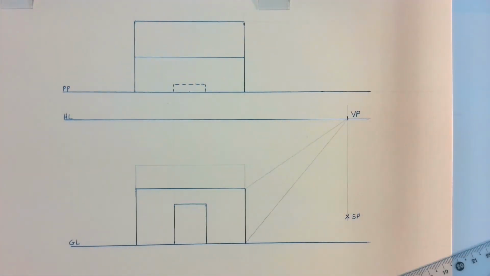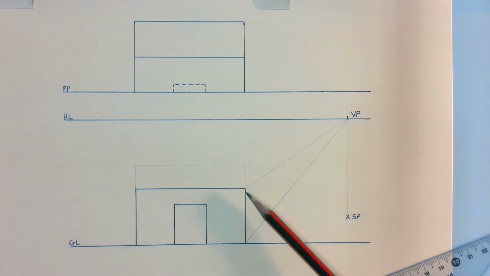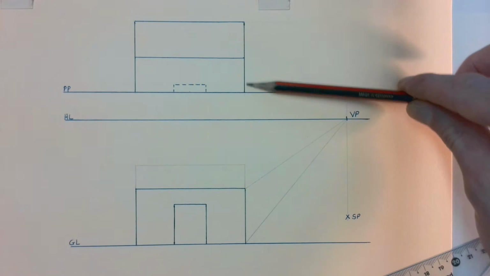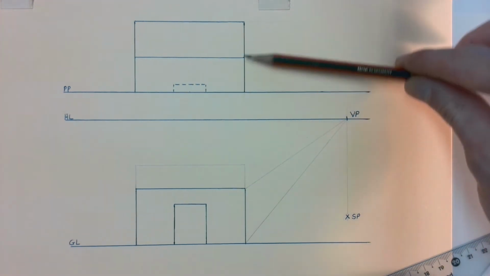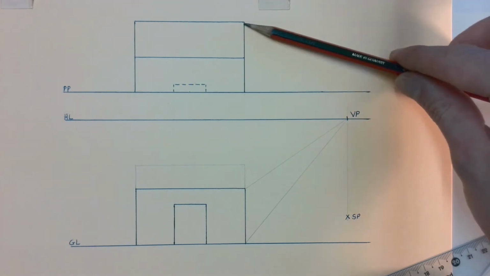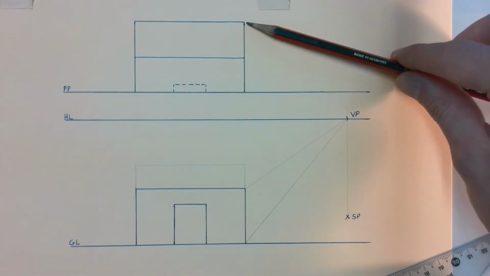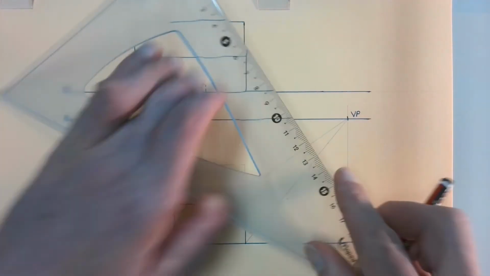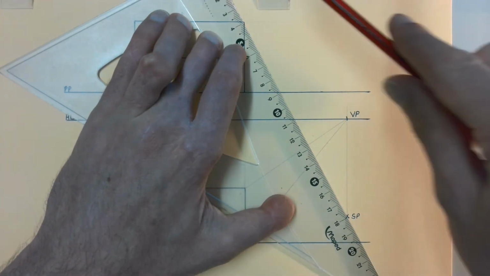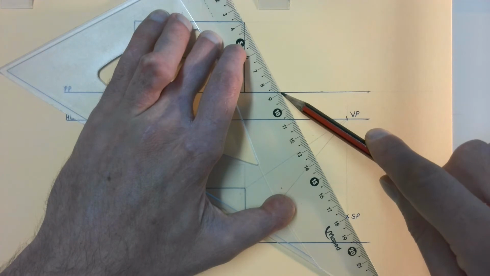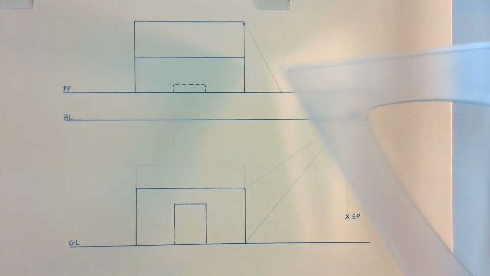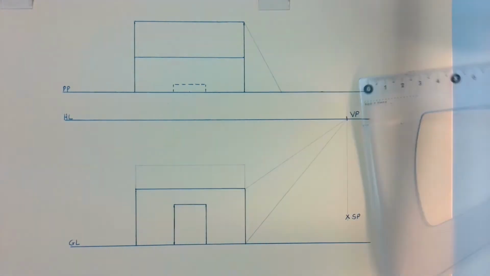Once we've drawn those lines up, we then want to know where these lines are supposed to end. Now these two lines over here represent the top and bottom line of our wall that we can see there in our top view. And we can see that they end at that point there. So our method is to take that point, line it up with our SP, and draw a line down till it hits our picture plane. That again is also a light line, construction line.